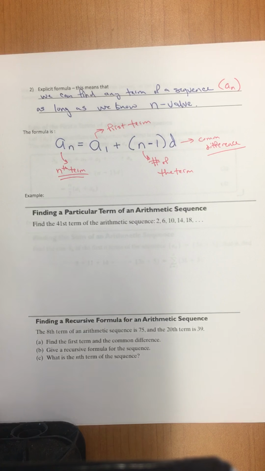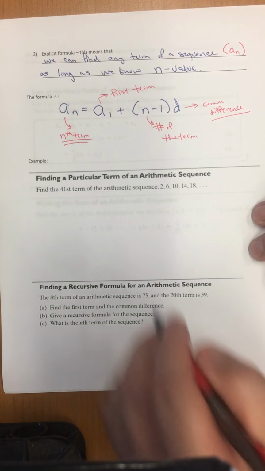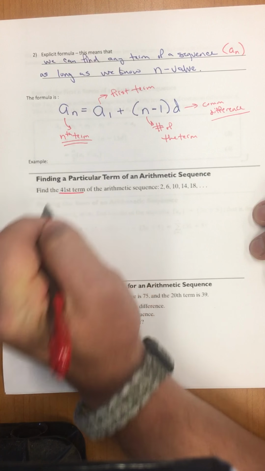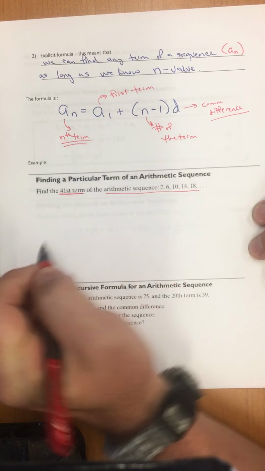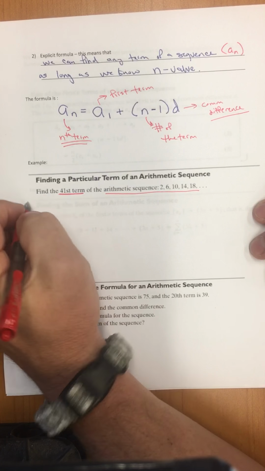This is really cool. So if you wanted to find the 100th term, if you use the recursive formula, you would have to find the 99th and the 98th and the 97th. If you want to use the explicit, all you need is the first term. All right, so it's a little bit easier. Let's do a couple examples. We're going to find the 41st term of the following sequence. I'm going to use the explicit.